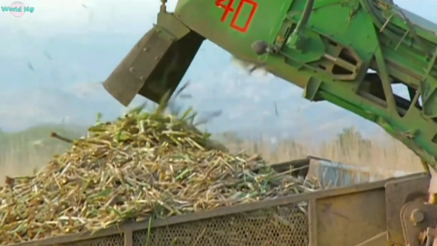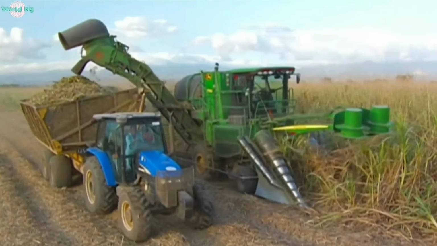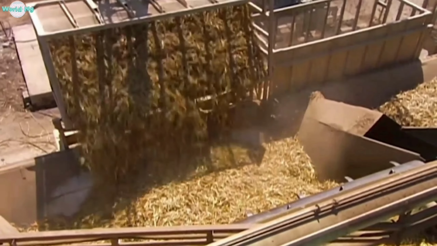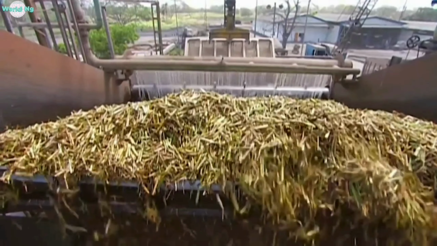The process begins with the arrival of raw materials, which for most sugar is either sugarcane or sugar beets. These are delivered to the sugar factory where they are unloaded and prepared for processing. Sugarcane arrives in long stalks, while sugar beets are typically clumped with soil and require thorough cleaning.